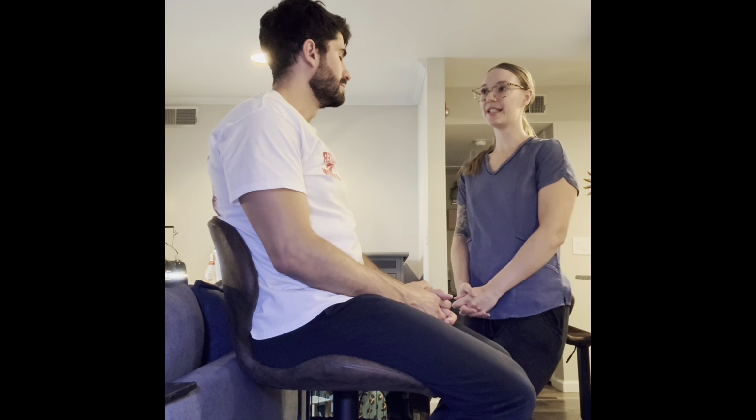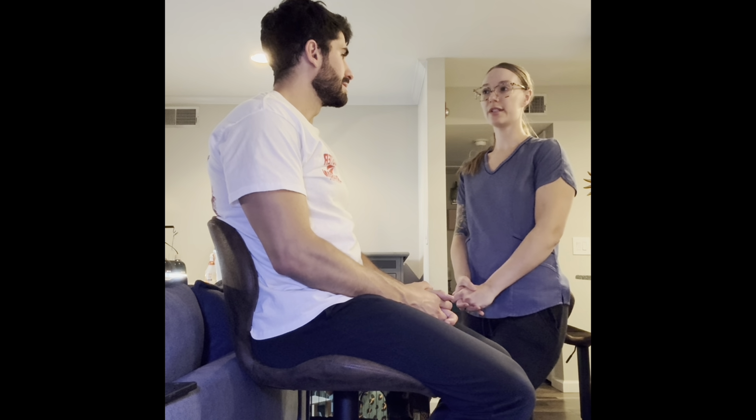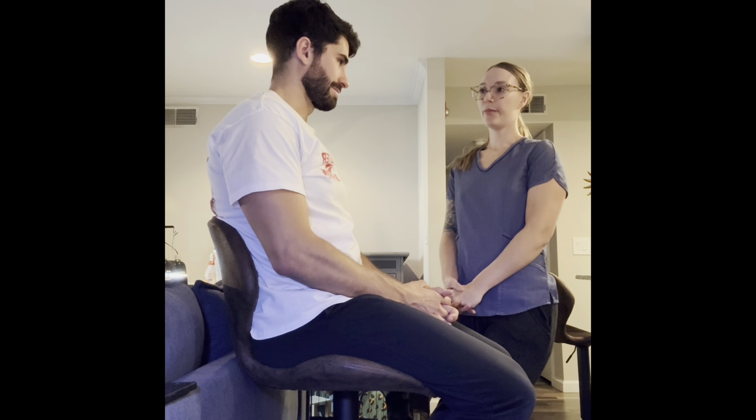So patient is a 30-year-old Caucasian male. He appears to be pleasant and in a good mood. So first I'm going to be assessing the scalp, the head, and the hair. So I will be taking a look.